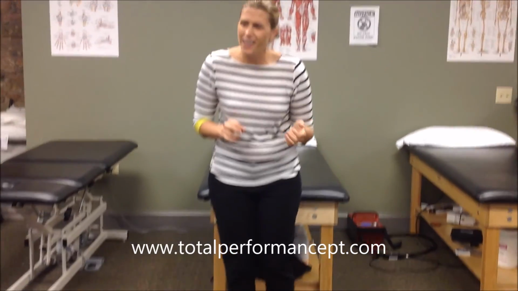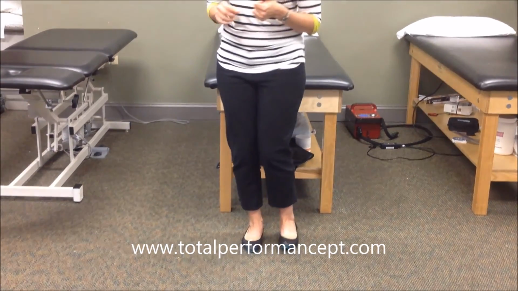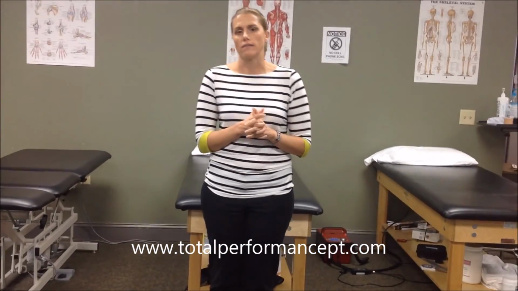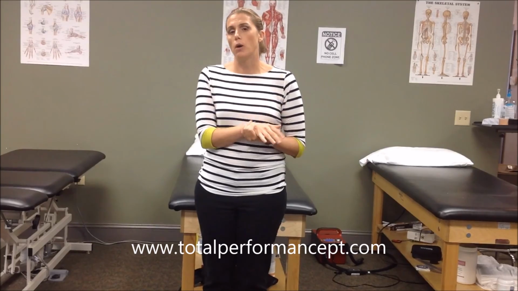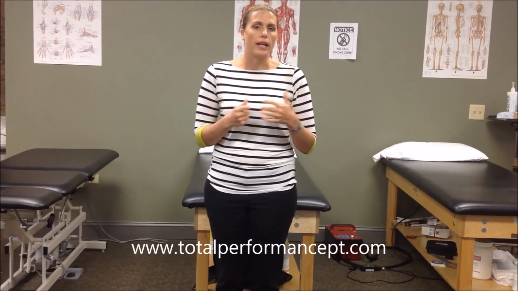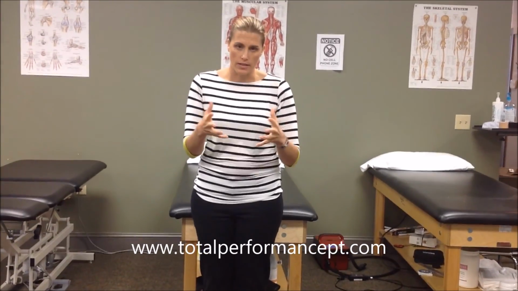If you do this and you're like, I think it bothers me a little, it's not a meniscus tear, okay? It doesn't mean that there's not a small one in there, but if you're not really lighting up with that test, then that's not positive for a meniscus tear.